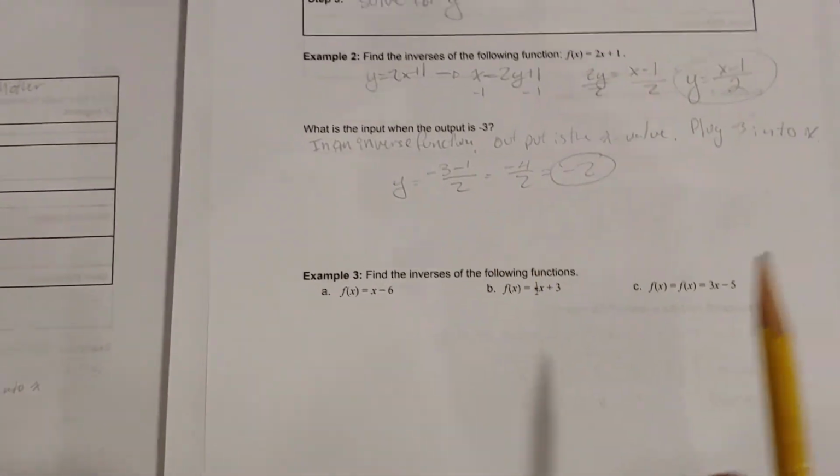So what about the next three? Same sort of process.